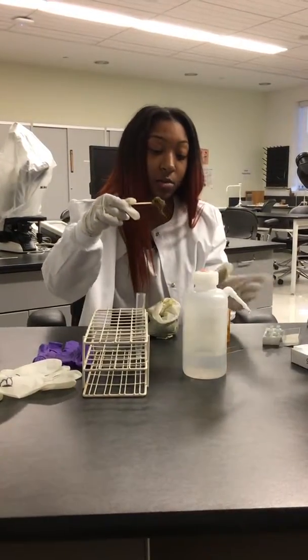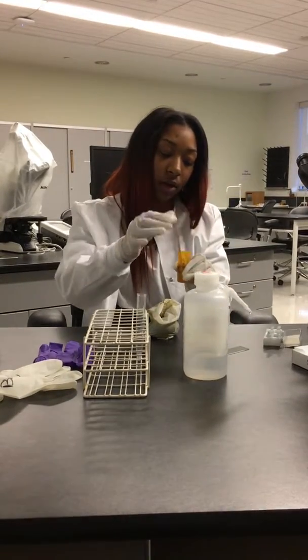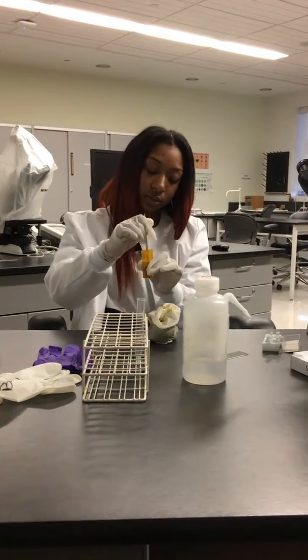This is probably a little bit more than a gram, but it shouldn't matter. You want to go ahead and put the sample in and stir.